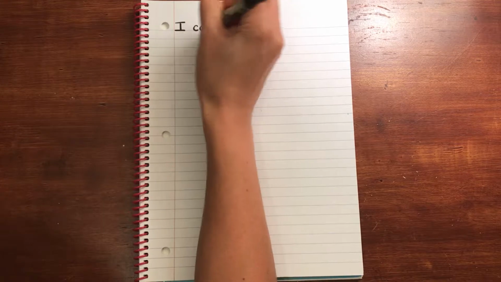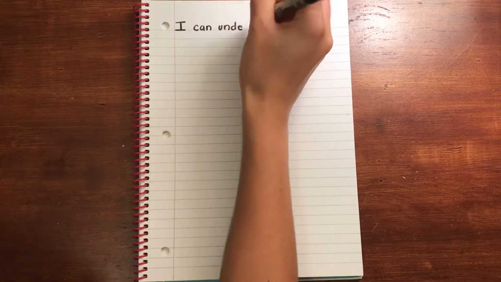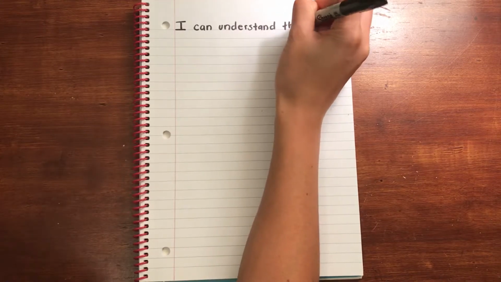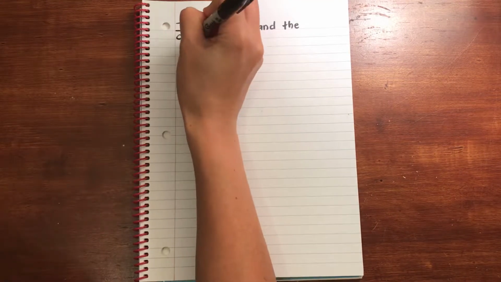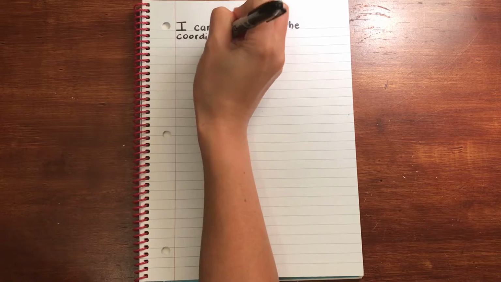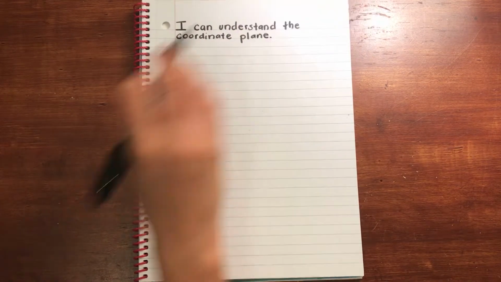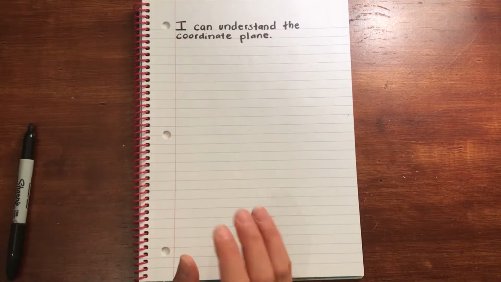All right, today's I can statement is a little bit vague to start. I can understand the coordinate plane. Okay, let's jump right in because it's a little bit vague. I can understand the coordinate plane.